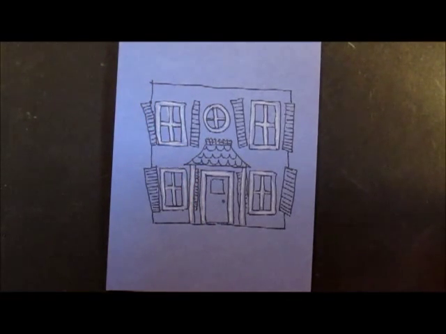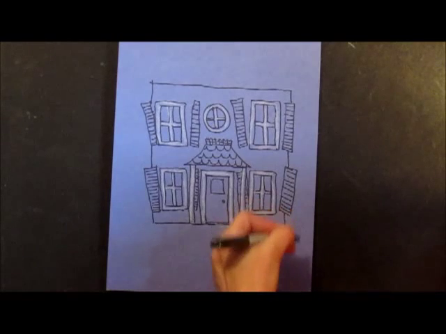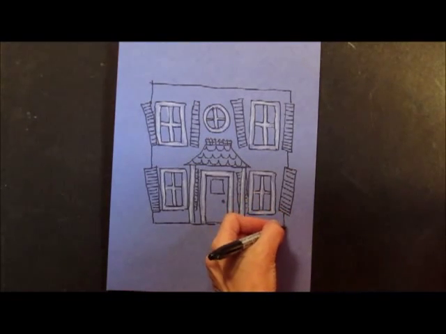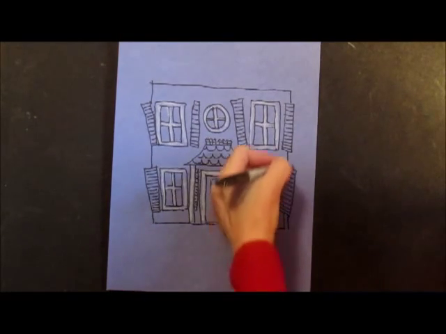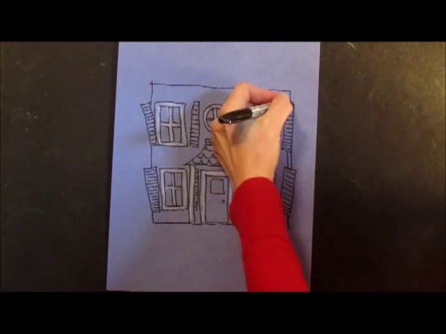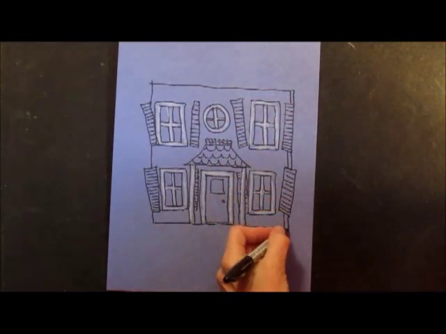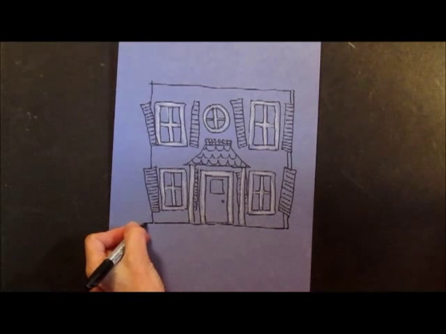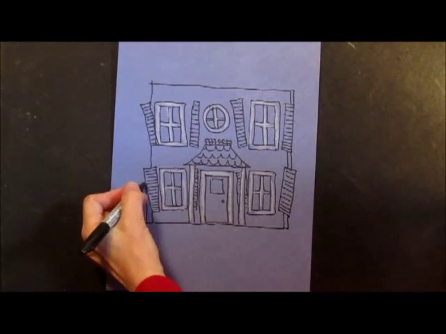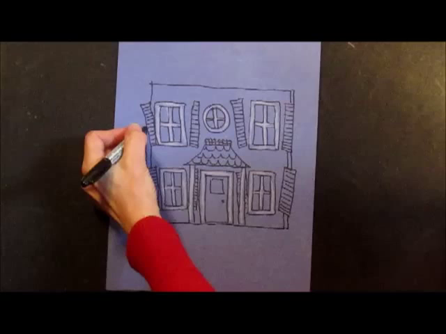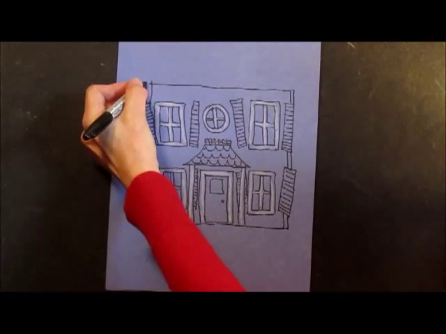Pretty good. Now we have to do that ever popular molding again. I'm going to do a matching line on the side, just like that. And I know all of my friends know what color I'm going to put in there, right? So grab your white crayon.